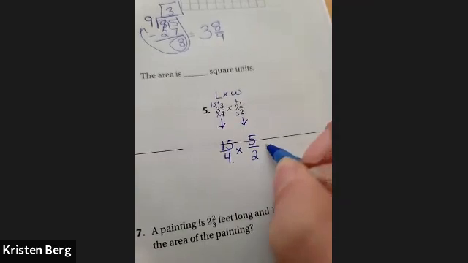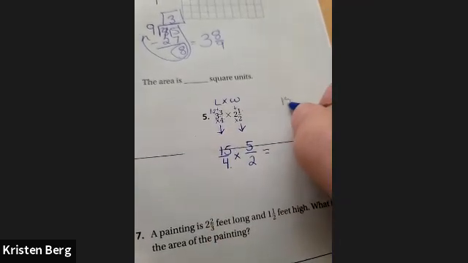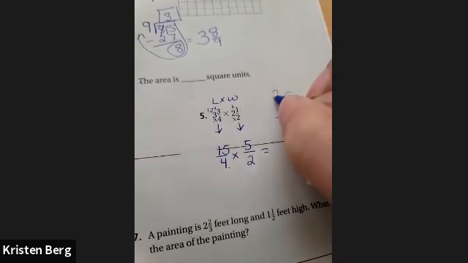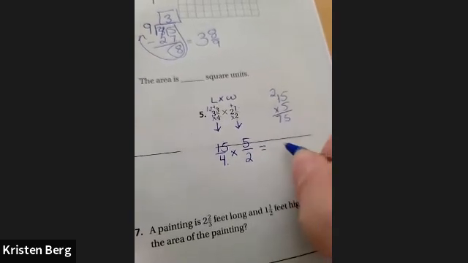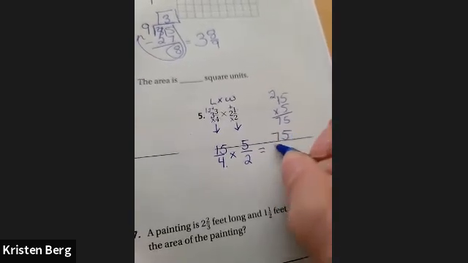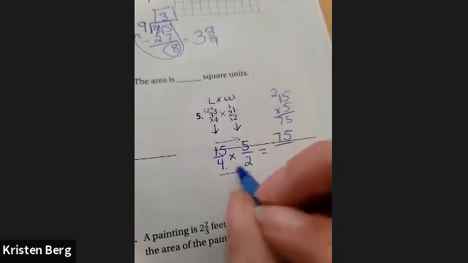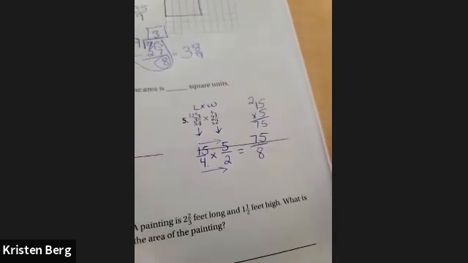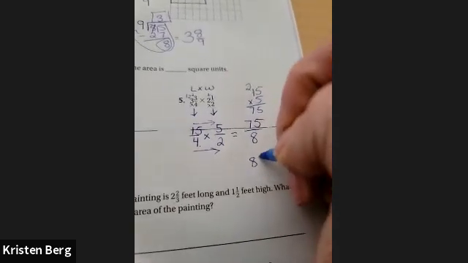So in this case, this is going to be our answer. So now all you do is you just go straight across. 15 times 5. That would be 25, carry your 2. 5 times 1 is 5, plus 2 is 7. So it would be 75 over, go across here, which is 4 times 2 is 8. And can we have that as an answer? Of course not. So I'm going to divide.